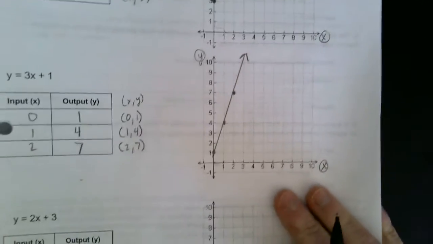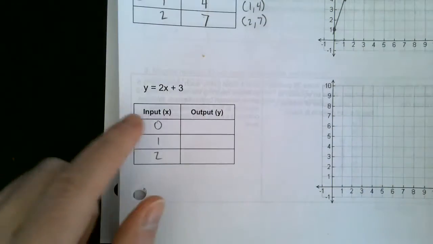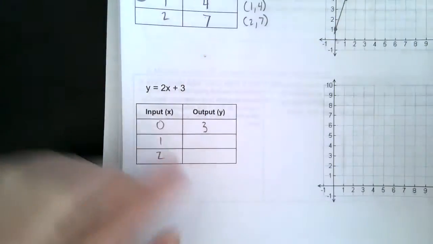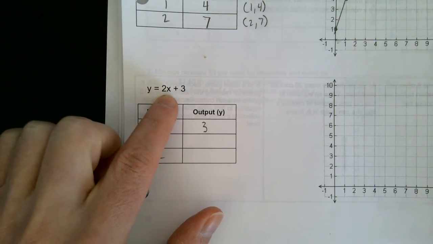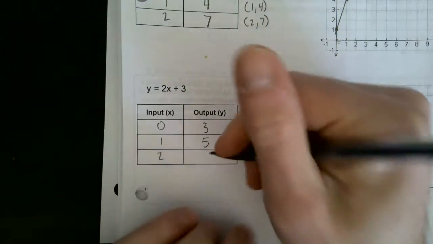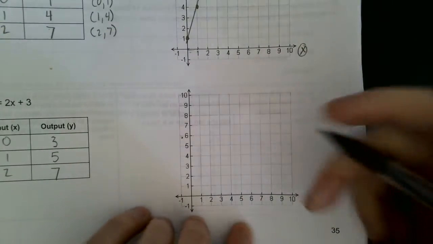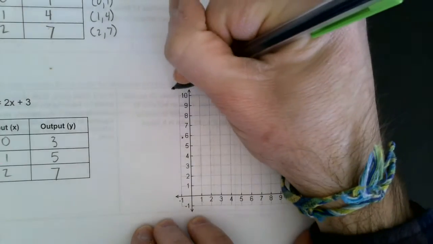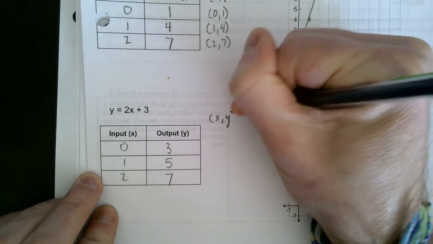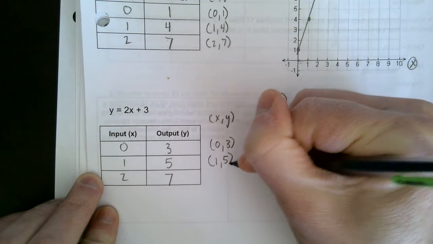All right, last one. Again, we'll put in 0, 1, 2. Let's find our output. 2 times 0 is 0, plus 3 is 3. 2 times 1 is 2, plus 3 is 5. 2 times 2 is 4, plus 3 would be 7. Okie dokie. Let's do this. So x is going to go here, y is going to go there. Let's graph. First, I'm going to make my ordered pairs. I almost jumped the gun there. So 0, 3, 1, 5, 2, 7.